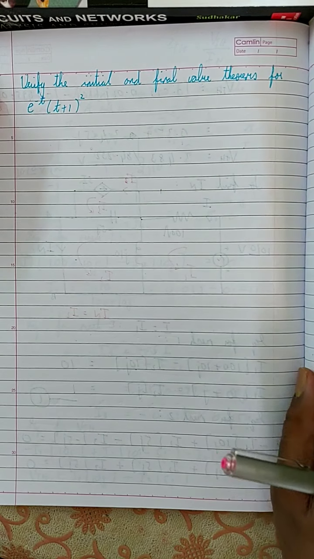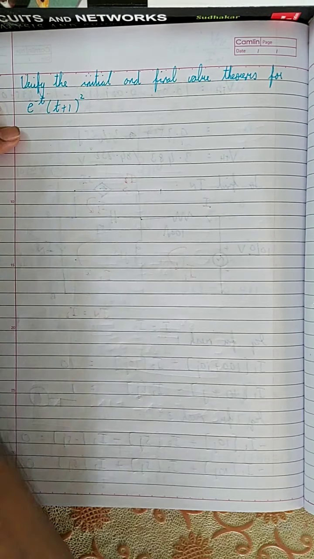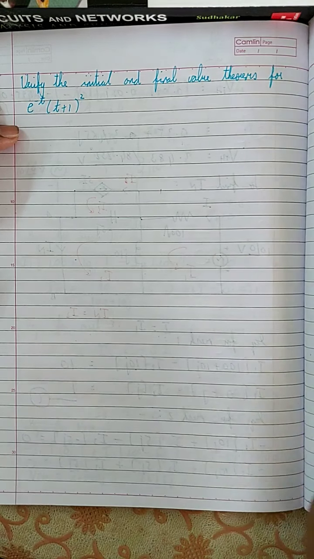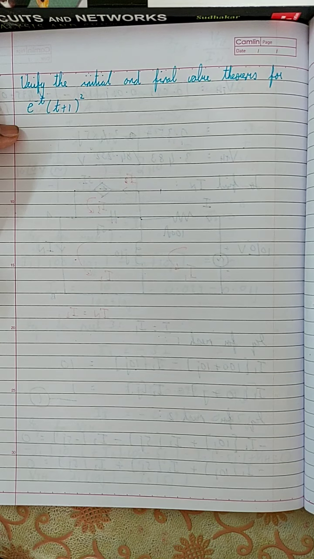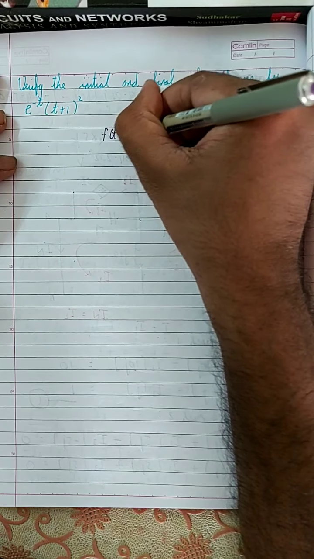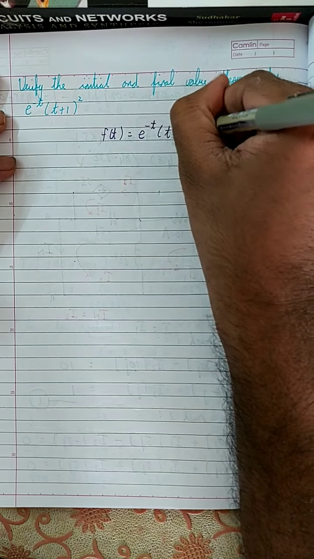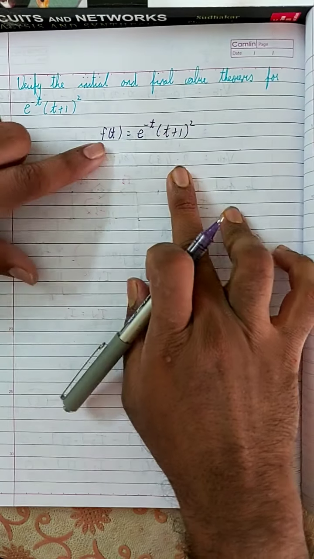Verify the initial and the final value theorems of this function, that is, e raised to minus t into t plus 1 the whole square. Okay, that's the first question. Let's do this. So here the given is that f of t is equal to e raised to minus t into t plus 1 the whole square. Okay, this is the f of t.